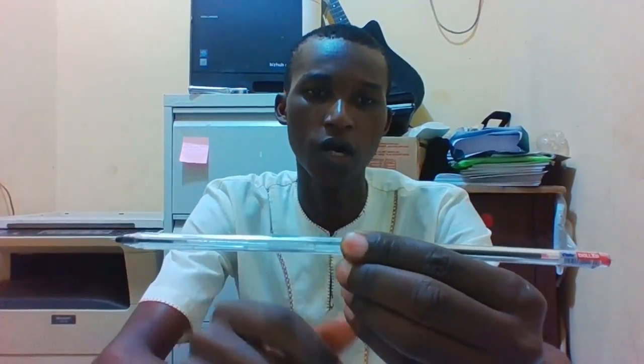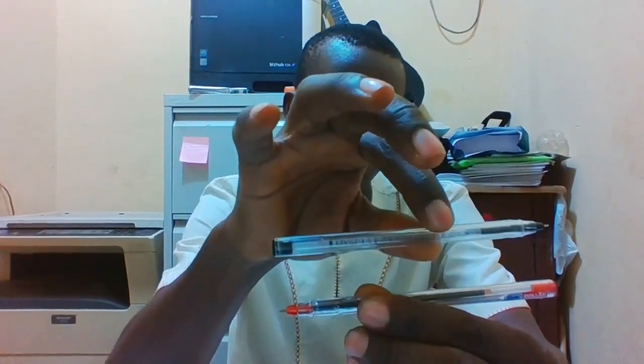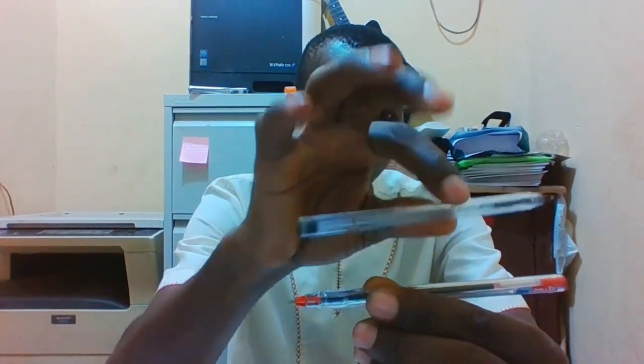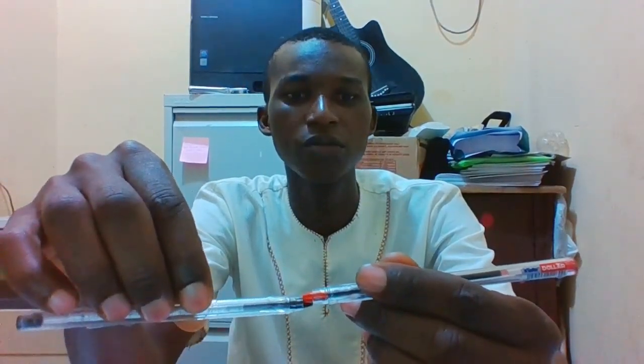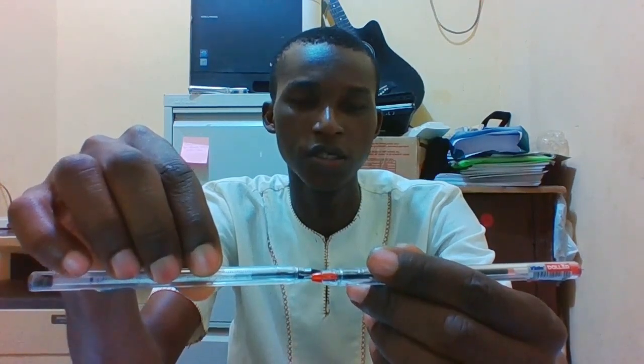This is a tone, this is 1. By the time I break it into 2, it becomes half. So this is a semitone, this is a semitone, and this is a tone when they are together, when it's complete 1. If I break it, this becomes a semitone.